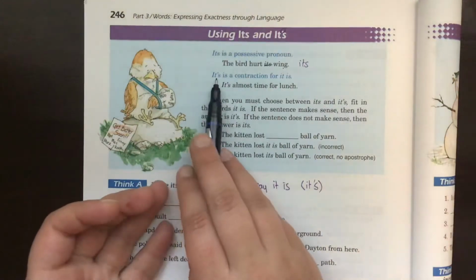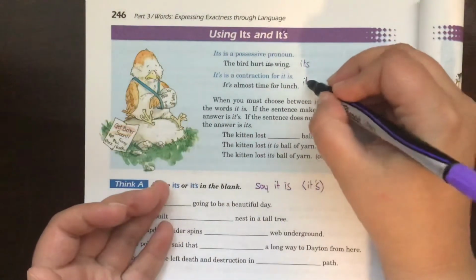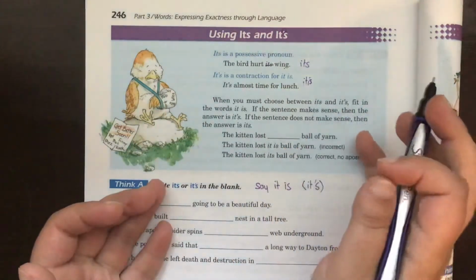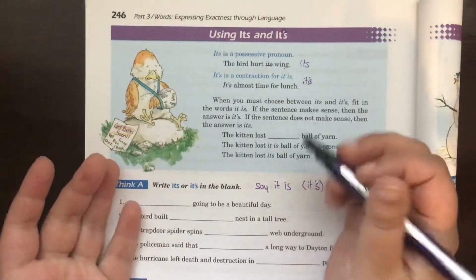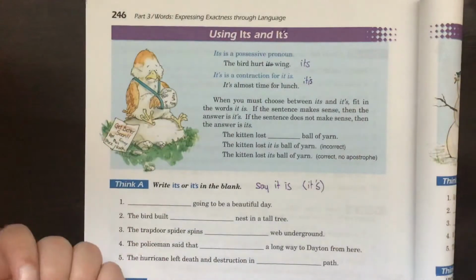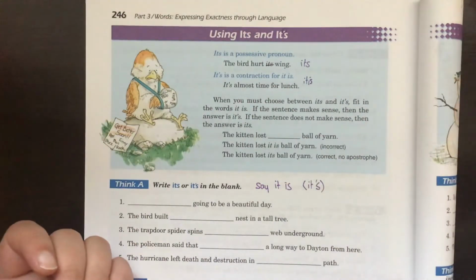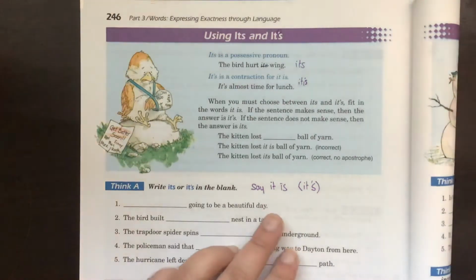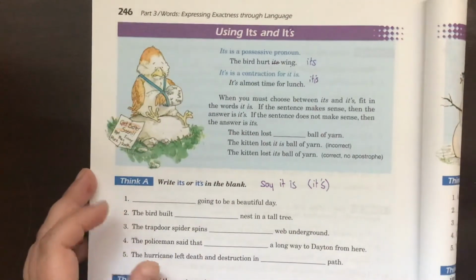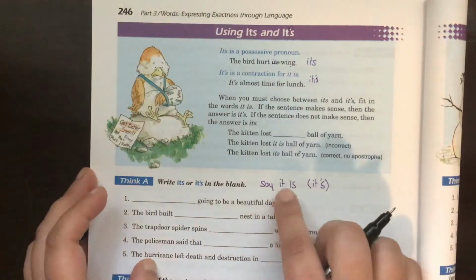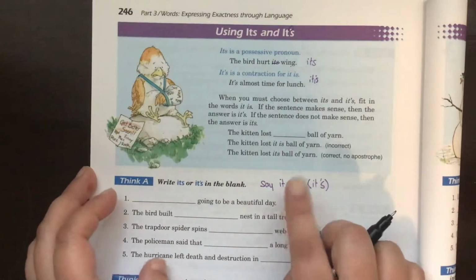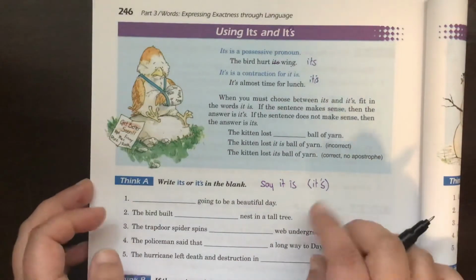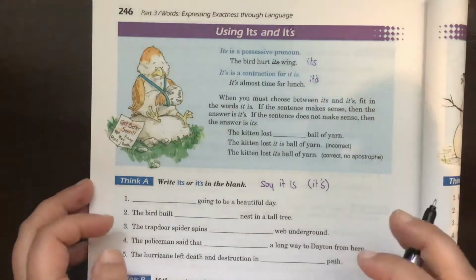If we have an apostrophe, it's short for it is. It is lunchtime. It's lunchtime. It's like a short form version there. So I have a little trick and a way for you to tell whether it is using the correct its. What you need to do is wherever you think an its should go, I want you to say it is. And if the sentence sounds correct, that means it must have the apostrophe. If it doesn't sound correct, then you're going to have to write it without the apostrophe.